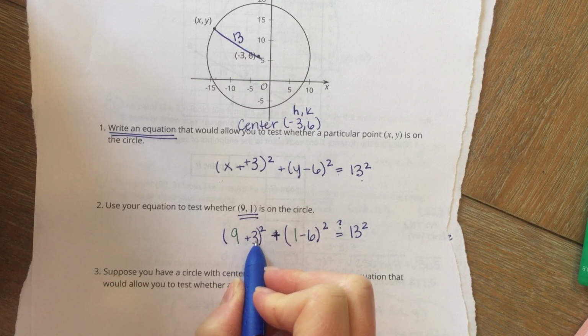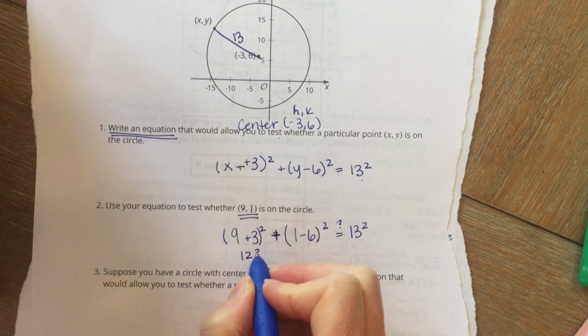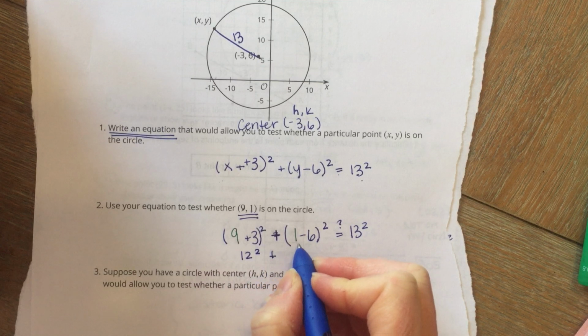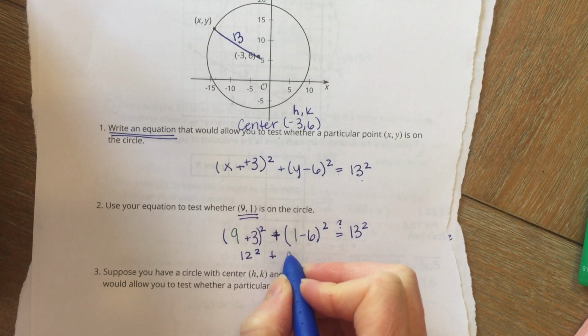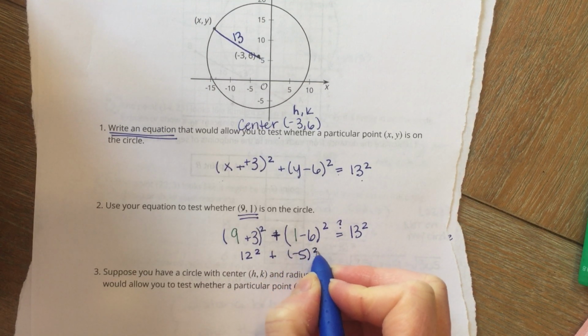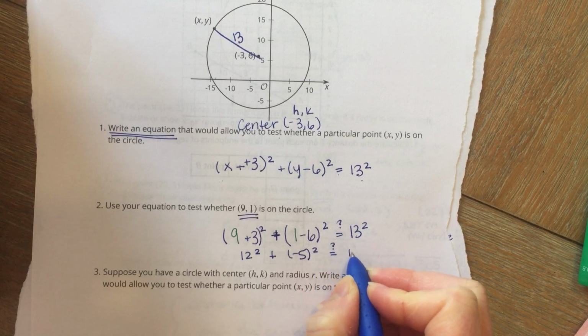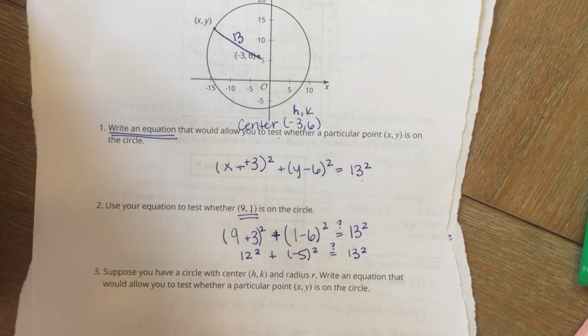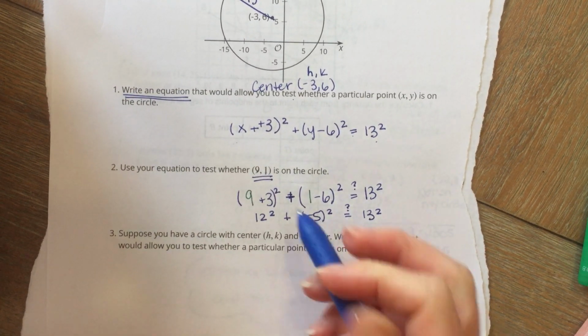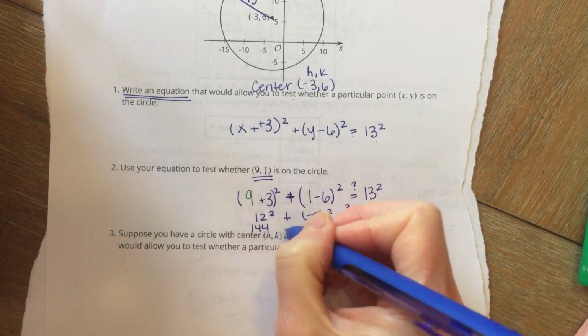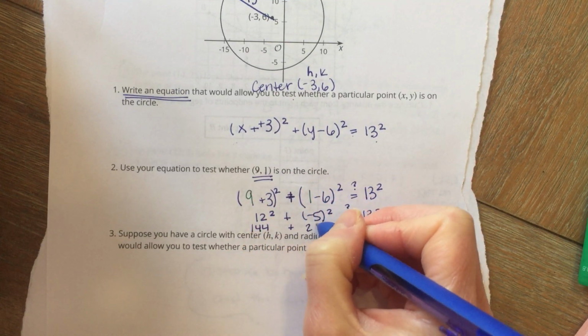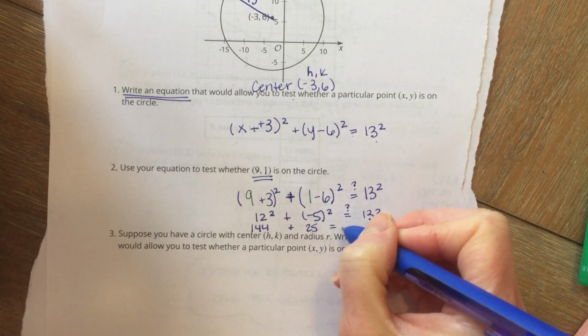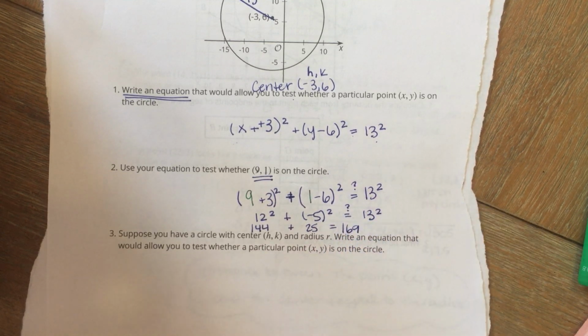9 plus 3 is 12. I'm trying to see if 12 squared plus 1 minus 6, which is negative 5, squared is equal to 13 squared. So 12 squared is 144. Negative 5 squared is 25. And 13 squared is equal to 169.